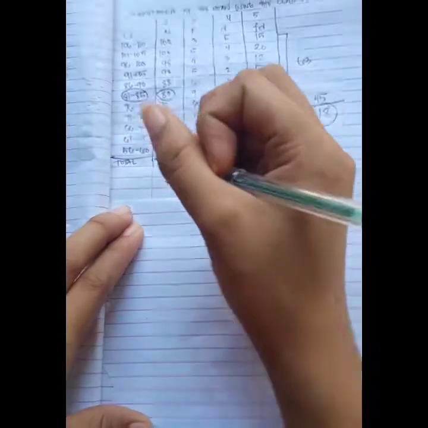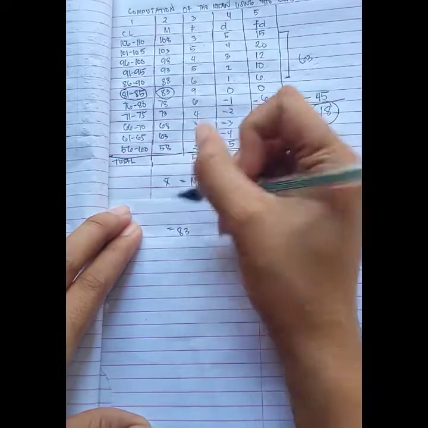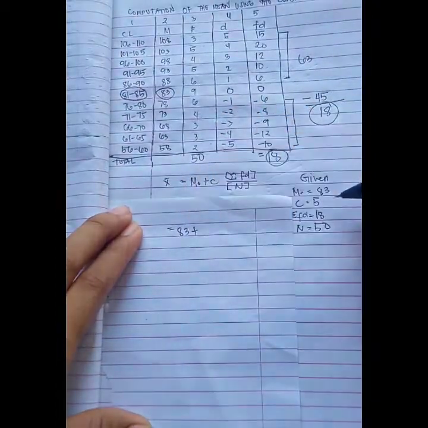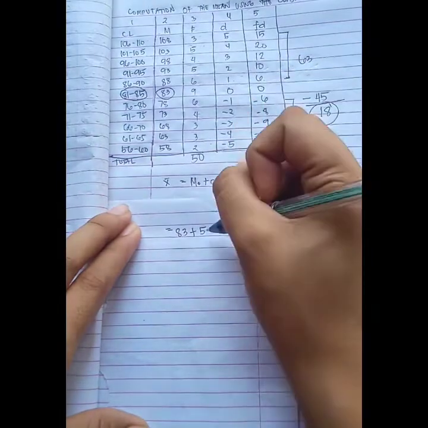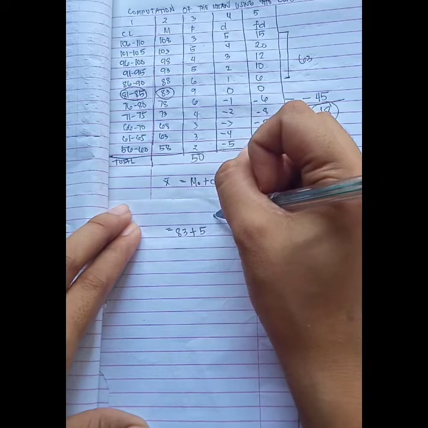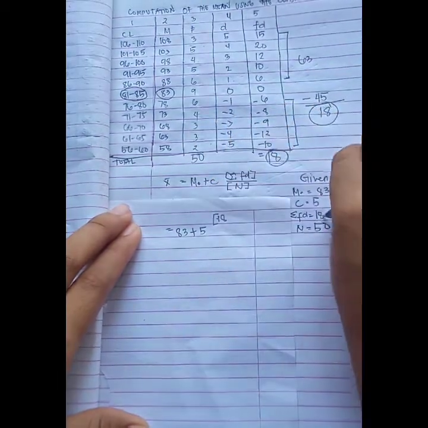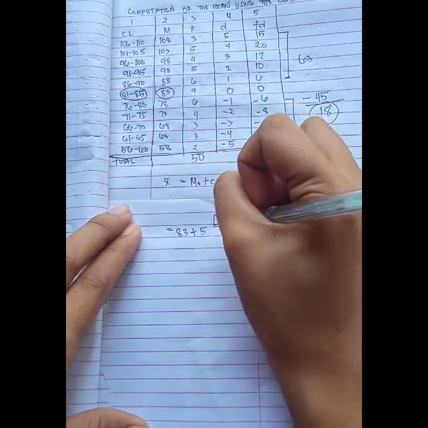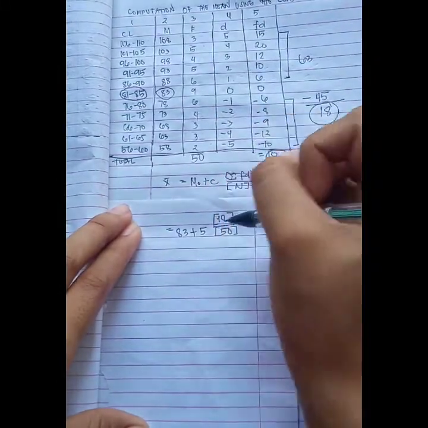That means the arithmetic mean is equal to 83 plus our class interval 5 multiplied by the summation of frequency and deviation, 18, over the number of cases, which is 50.